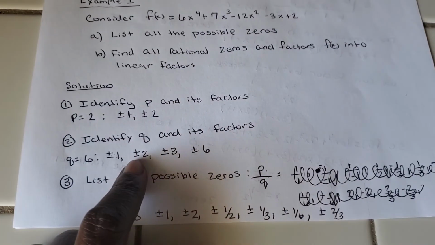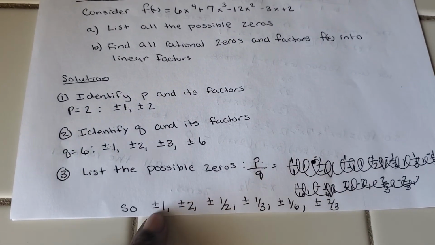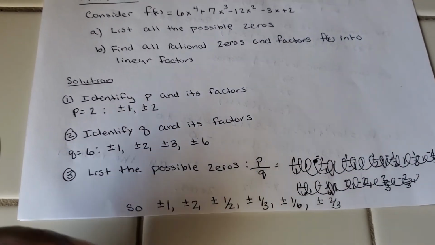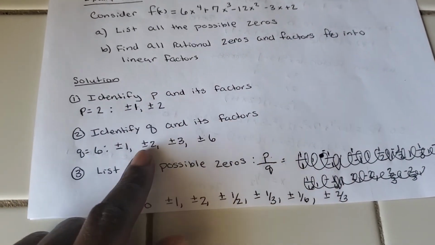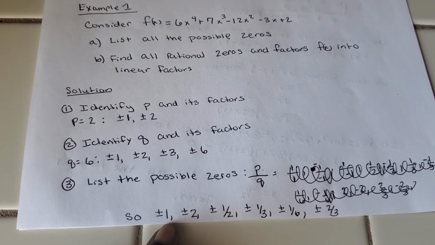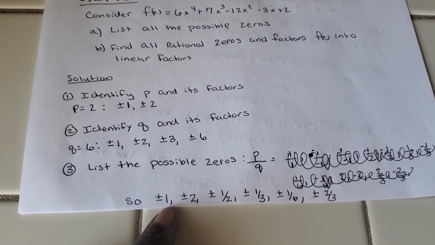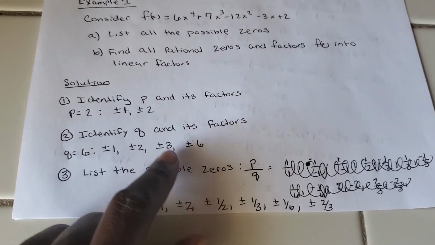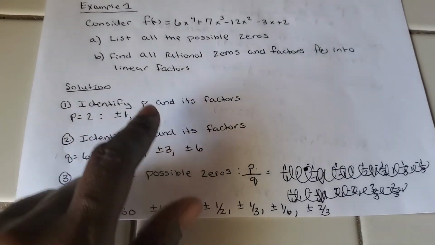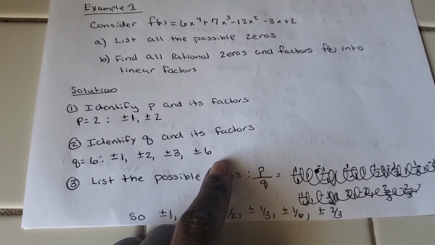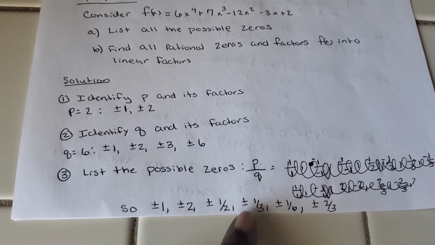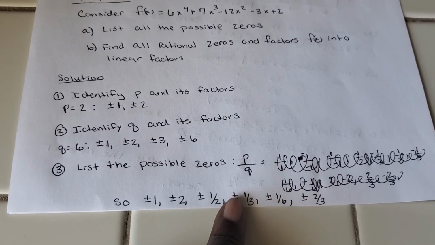2 divided by 2 is 1. We already have plus or minus 1, because remember, you have to put these fractions in lowest terms, and 2 divided by 2 is 1. We already have that, so we don't have to list it again. 2 divided by 3, plus or minus 2/3, and 2 divided by 6, when I simplify, I get 1/3, and I already have it as part of my list.